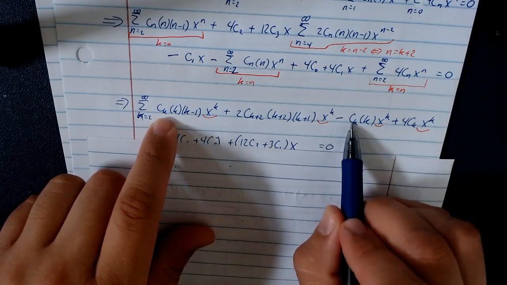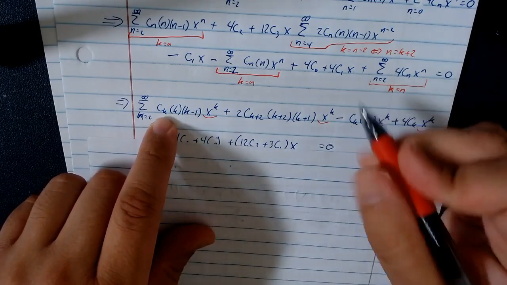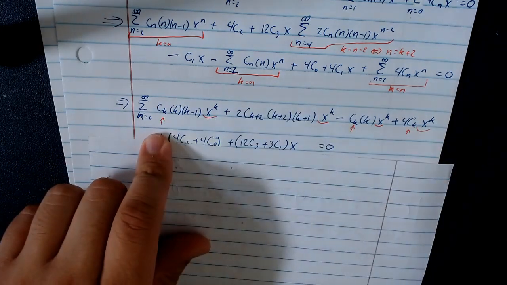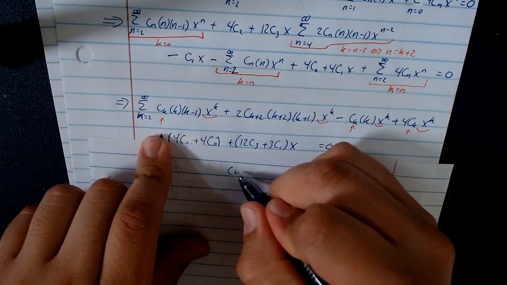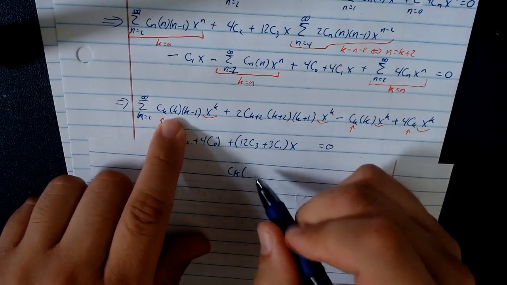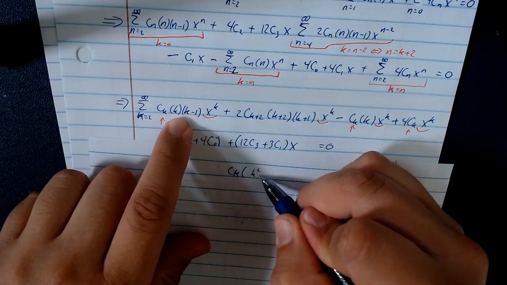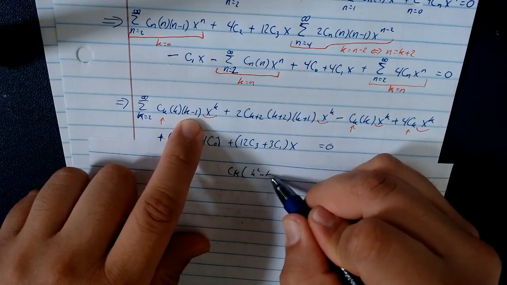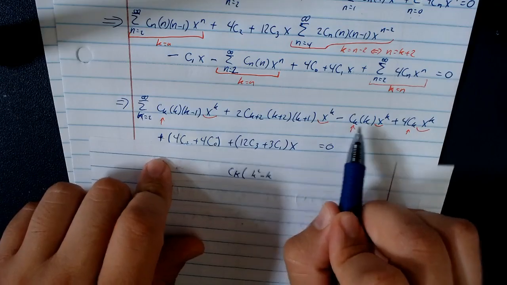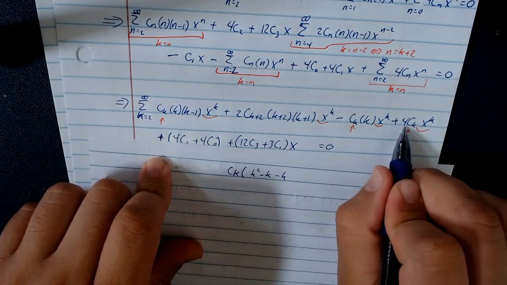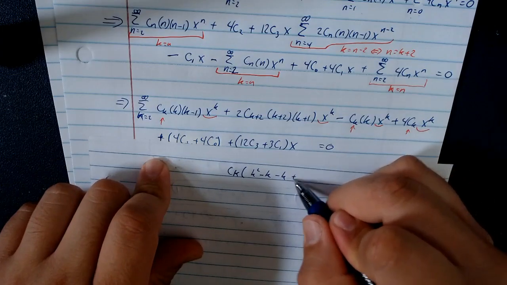So it looks like ck is a common factor for all 3 of these. This one, this one, and this one. So I'll get ck, common factor. Here I'm going to get k times k minus 1, which is going to be k squared minus k. And then for this one, I have another minus k. And then for this one, I've got a plus 4.